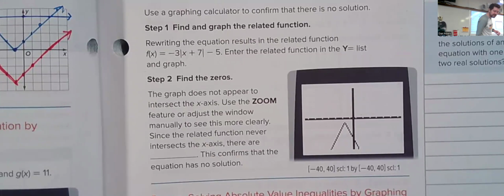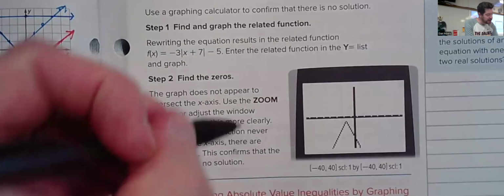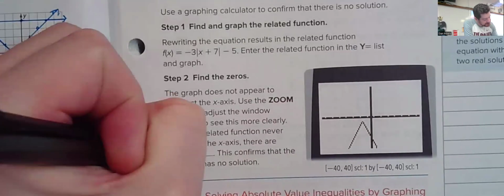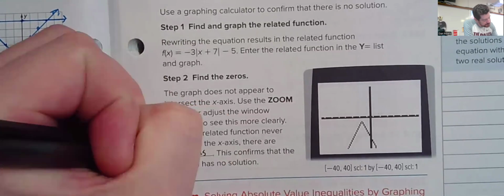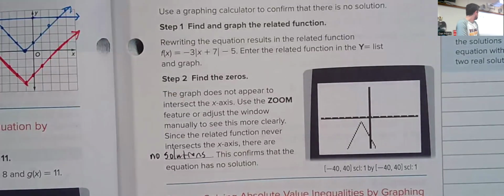Wait a second. Rewriting. Okay, it's getting it equal to 0. So it's doing it the other way. It's getting the whole thing equal to 0, so it's comparing it with the x-axis this time. And since this absolute value function does not come into contact with the x-axis, there's no solution. So it confirms, since the related function never intersects the x-axis, there are no solutions. This confirms that the equation has no solution. Great. So that's what we got for that one.